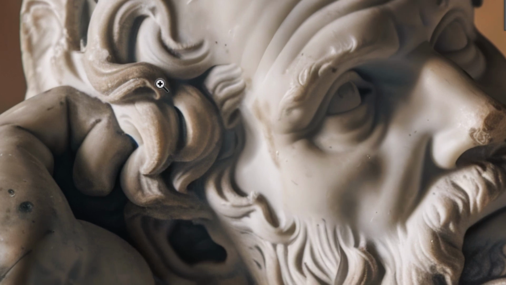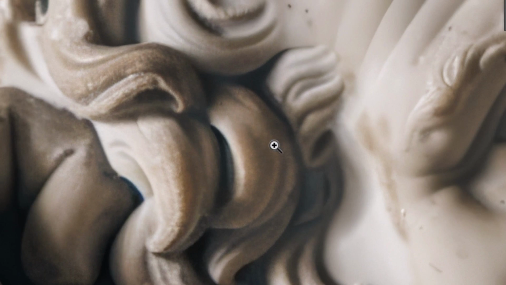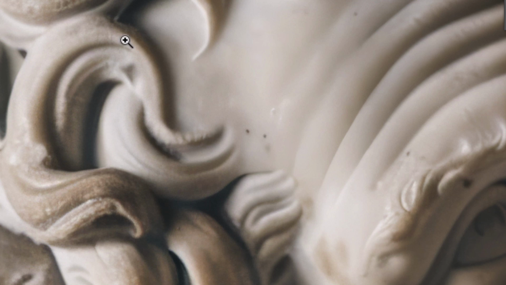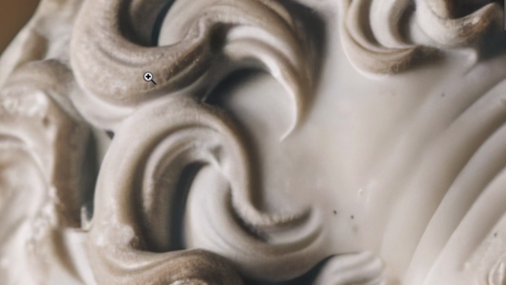And it just looks like an actual statue. It's still got that smoothness where it needs to go, and some of that sort of rougher texture where it needs to be as well. You can see how well that's turned out.